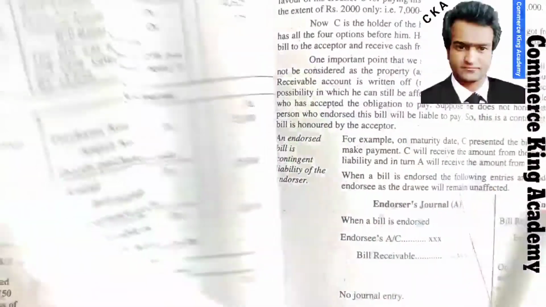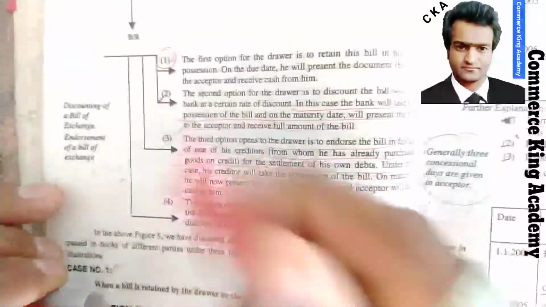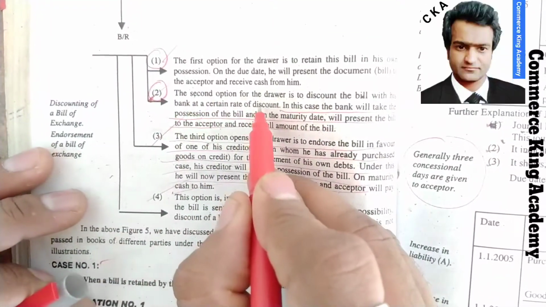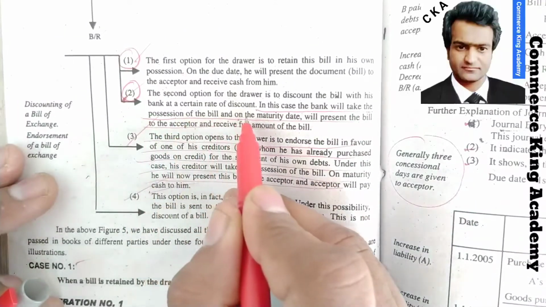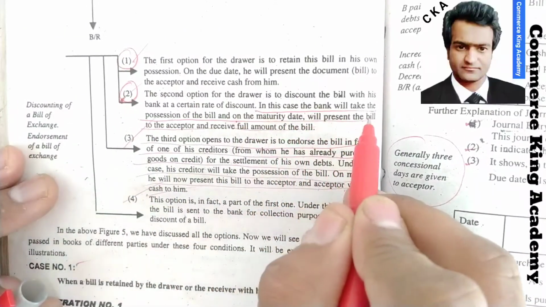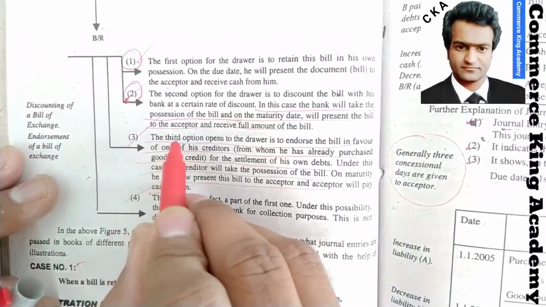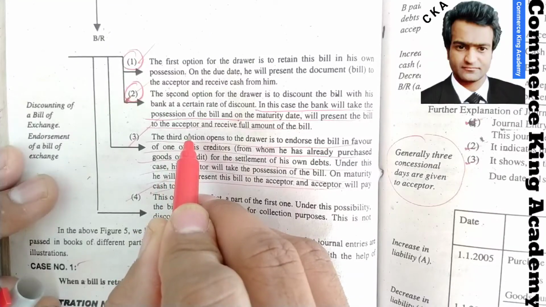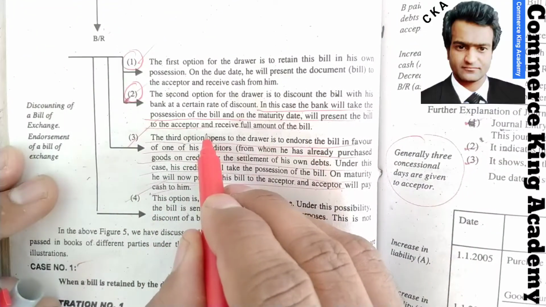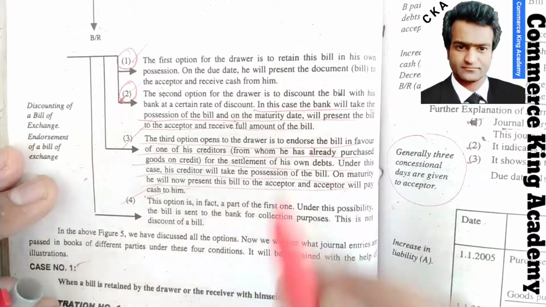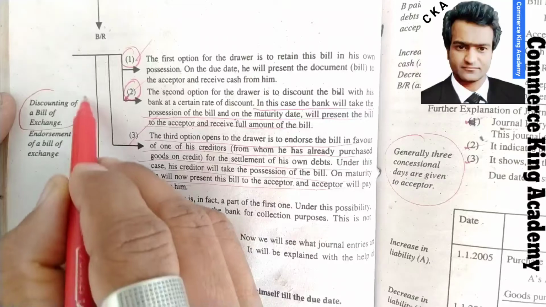So in this video we are going to discuss the second option for the drawer, which is to discount the bill with his bank at a certain rate of discount. In this case, the bank will take possession of the bill and on the maturity date will present the bill to the acceptor or drawee, another name of acceptor being the payer of the payment, and receive the full amount of the bill. We can say this simply as discounting of a bill of exchange.